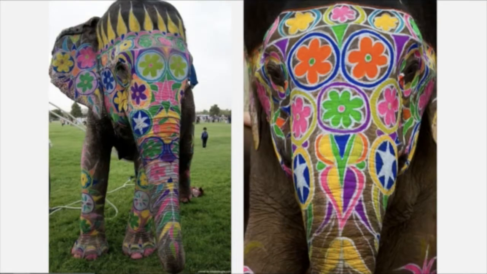And here are some more pictures. I'm going to go through several different versions of these painted elephants from the Elephant Festival.